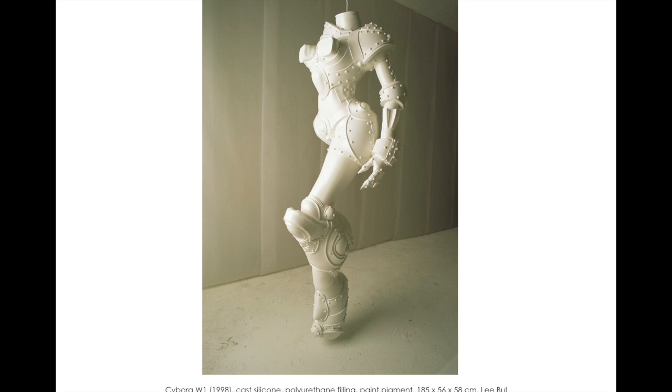This is a detail of one of these cyborg sculptures. Lee drew inspiration for this series from A Cyborg Manifesto, which is a famous essay written by American biologist and feminist science philosopher Donna Haraway in 1985. Short for cybernetic organism, a cyborg is a fusion of machine and organism.